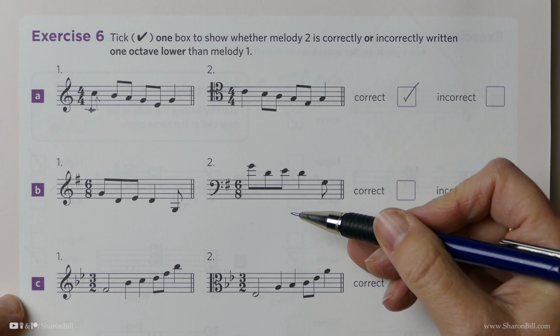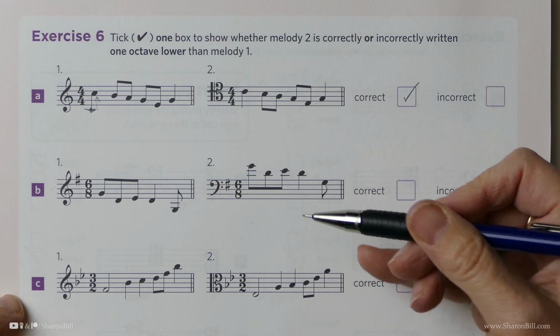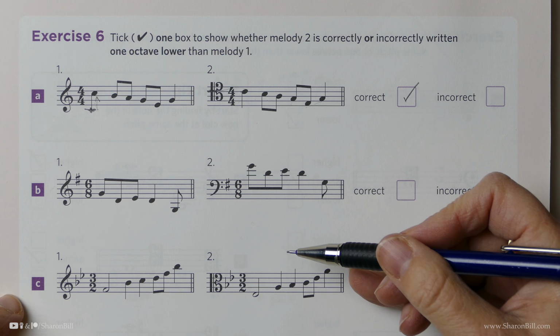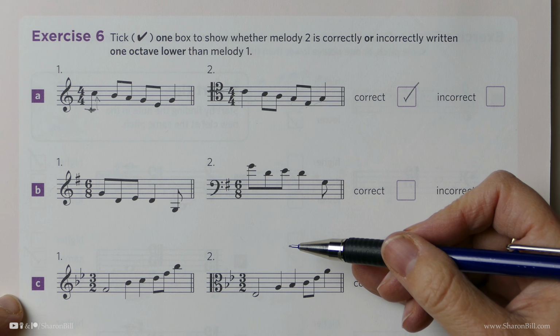If you feel able to, do carry on your own. Just press pause, have a go on your own, and then by all means pop back into the video and we can check these through together.